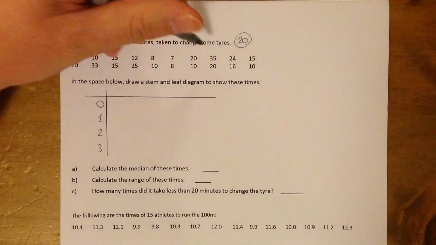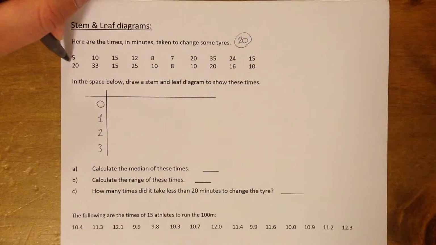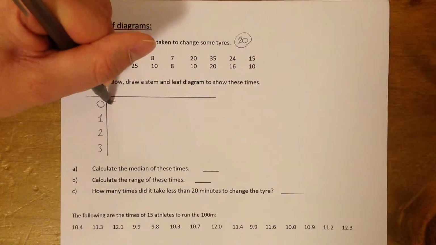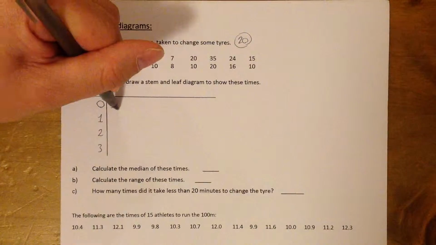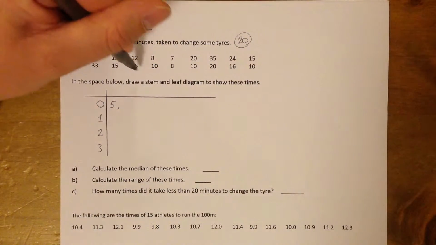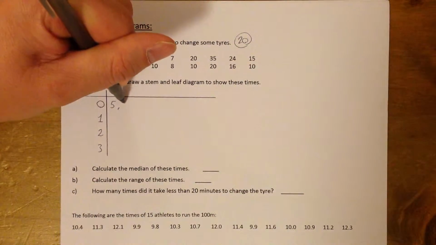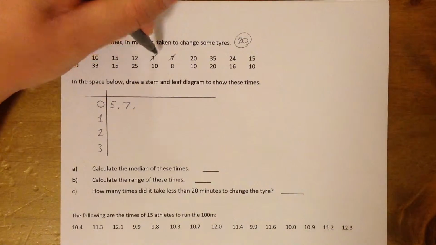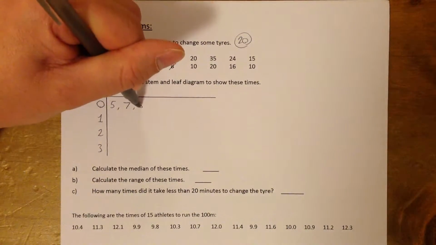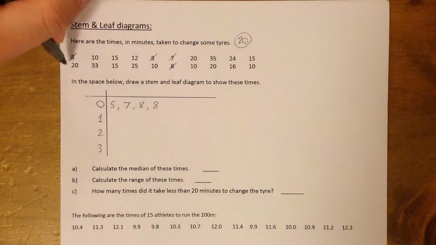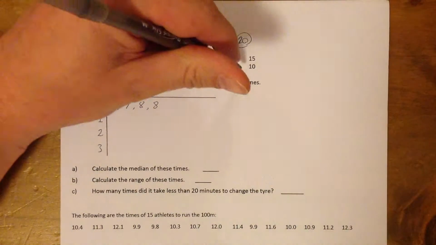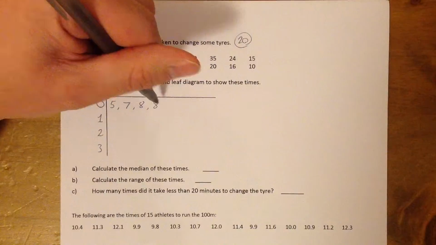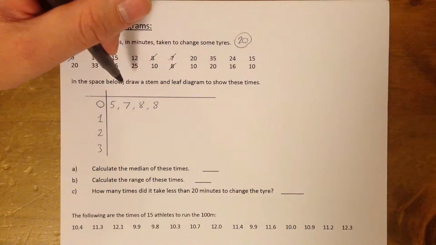So let's start and look for our smallest number, which here is the 5. So 0, 5 means 5. Now I'm going to find my next smallest number, which is this 7. So 0 and 7 make 7. Then I've got this 8 and I've got another 8, so I need to put them both down. I don't just put it down once. And just double checking, there's no other single digit numbers, so those are my 4 numbers that appear in the first row for numbers less than 10.